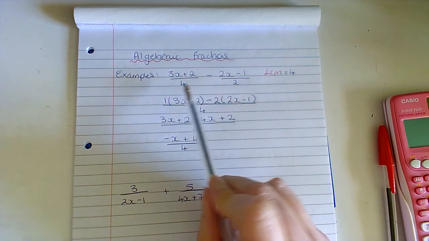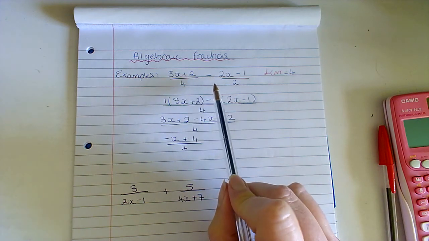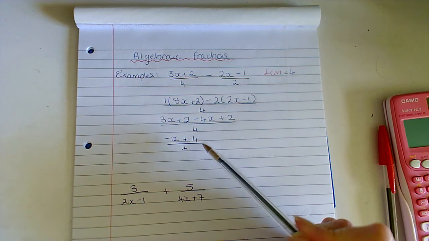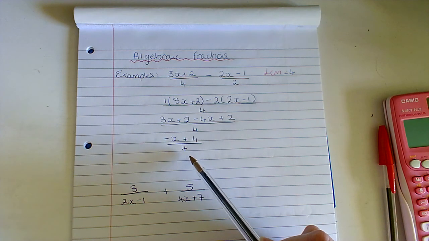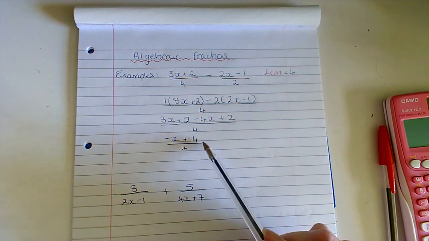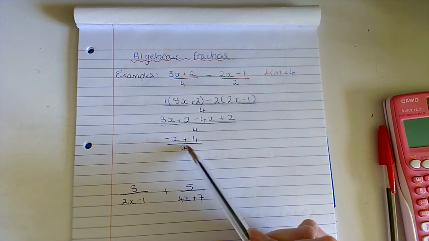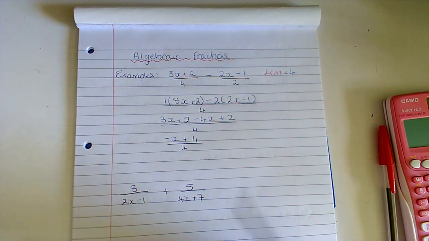So I have simplified this into a single fraction to the best of my ability. Don't you dare try and cancel anything here. You can't. These are together as one sum and then this is separate. But that's your answer there.